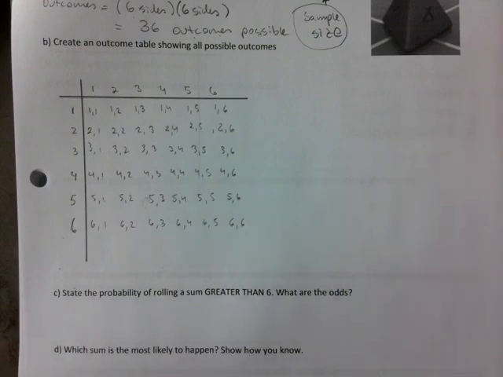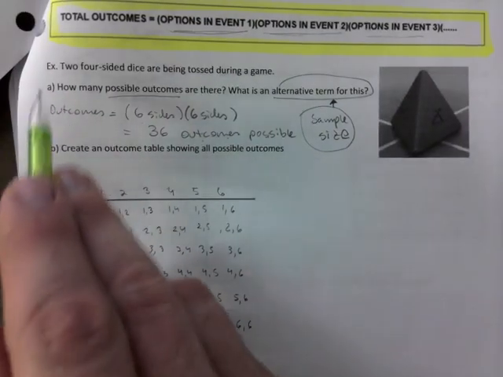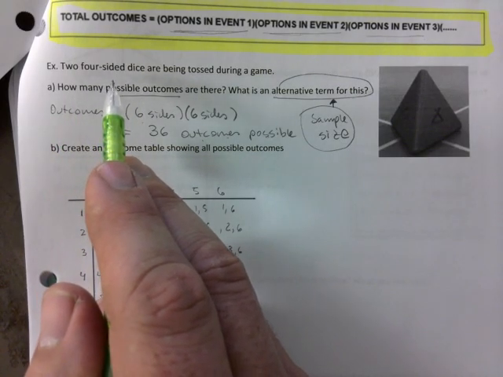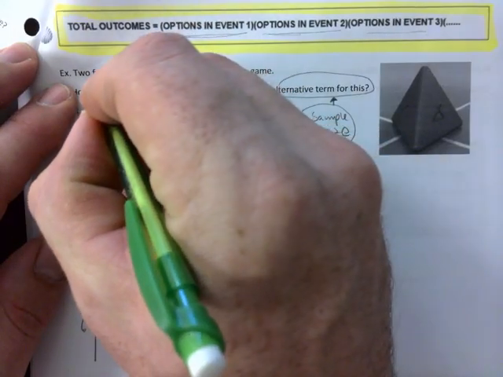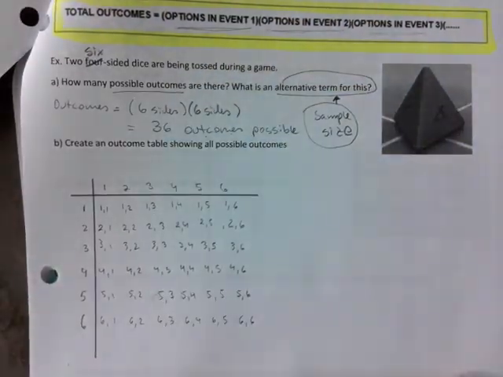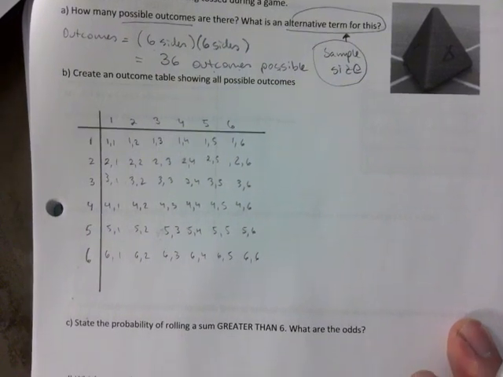Did I? Oh, shoot. Sorry, guys. Did I mess up? What does it say up here? 2 4-sided. So quick fix, if that ever happens to you as a teacher, you're like, this was supposed to be 6-sided. You just tell your students that was just a typo. They will never find out. That's the trick.